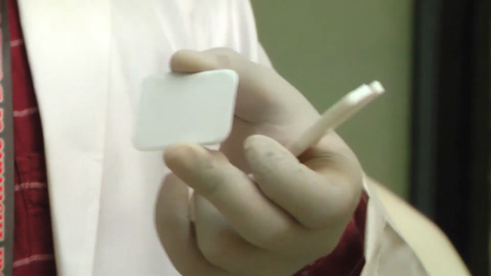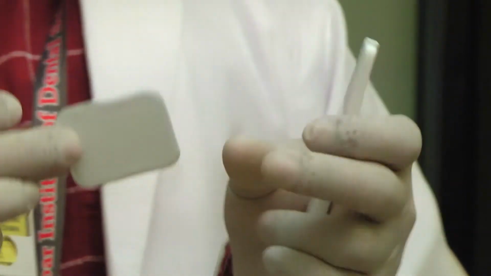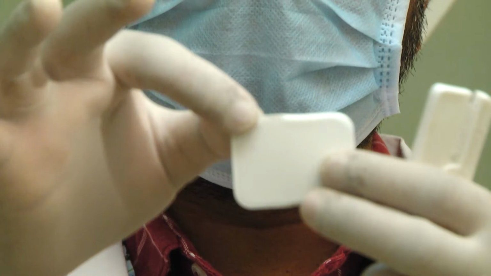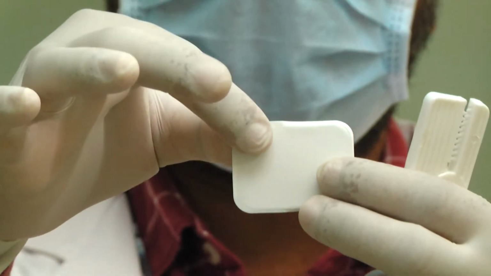So always the white surface, or non-exposed white surface, has to be towards the X-ray tube. And while placing the film in the oral cavity, always remember there is a raised dot or knob on the corner of the film. This raised dot or knob should always face the incisal or the occlusal surfaces.